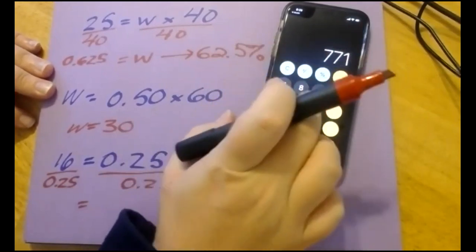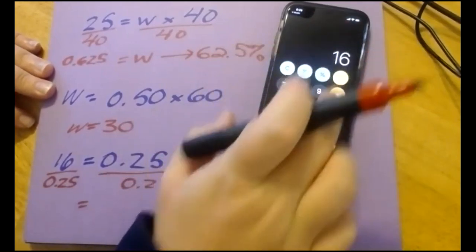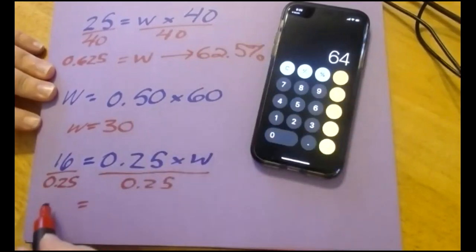No, that can't be right. 16 divided by 0.25. There we go, 64.